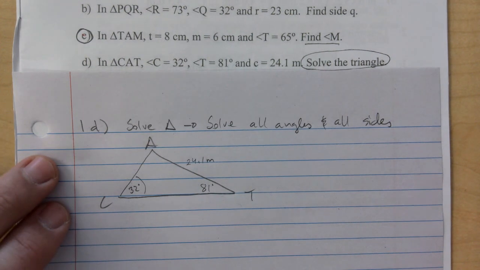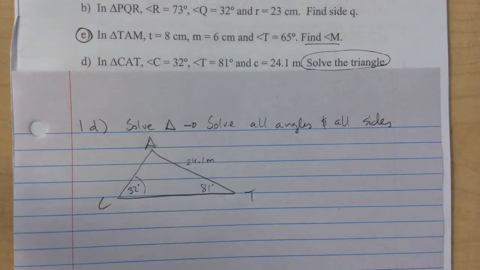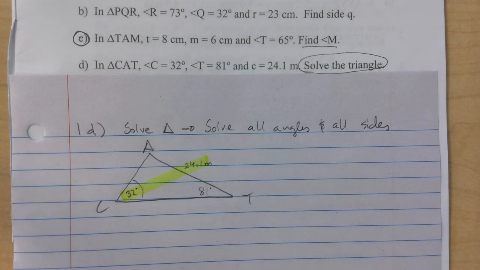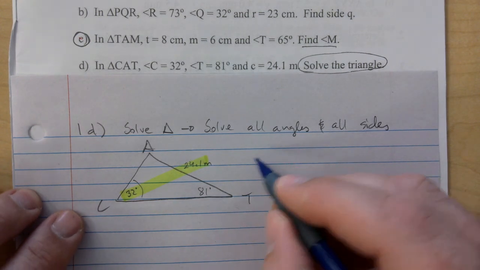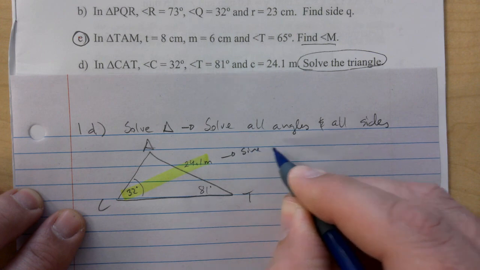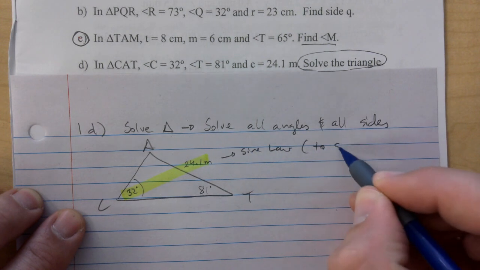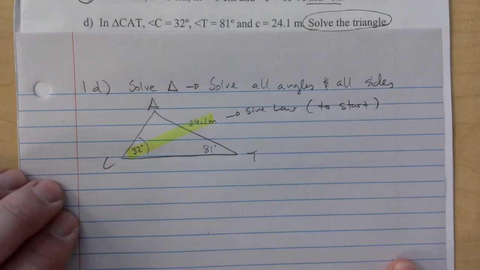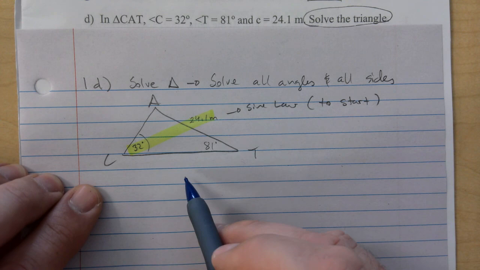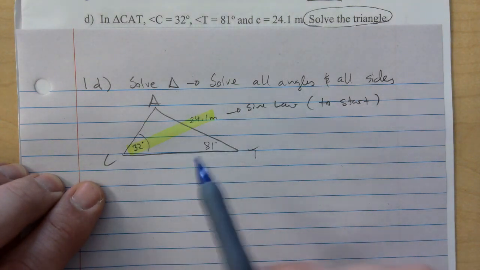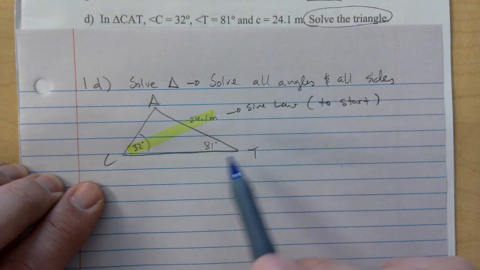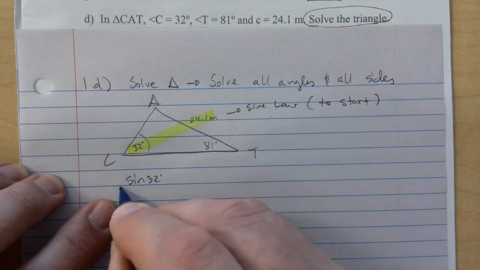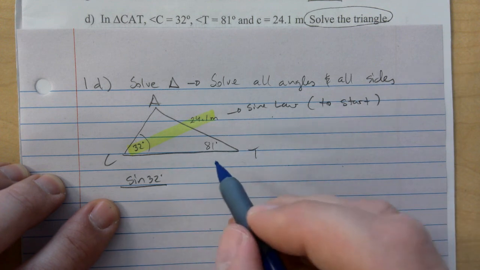Everything will work out. Okay, but because of this pair right here, this is going to be a sine law start. Sine law to start. You can then later switch over to the other if you'd like, but you would need SSS or SAS to do cosine law. You can't. Okay, so it's sine law. So let's set it up. Sine of 32 is what can you solve right now?